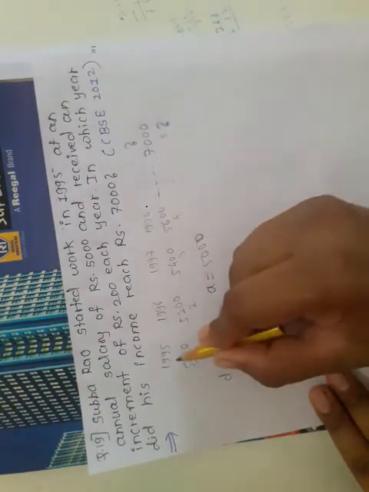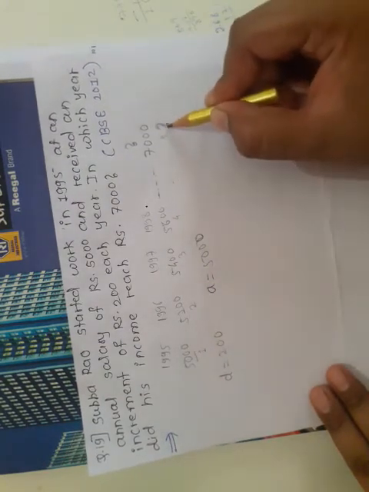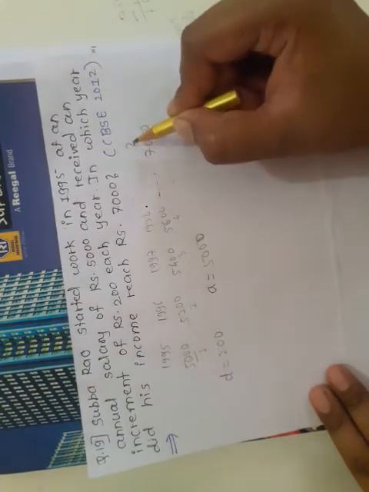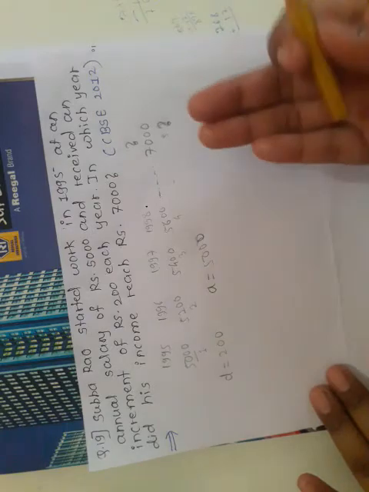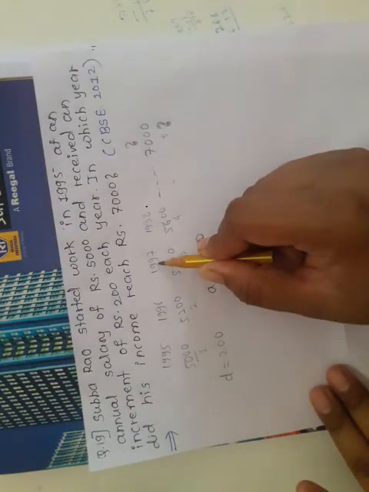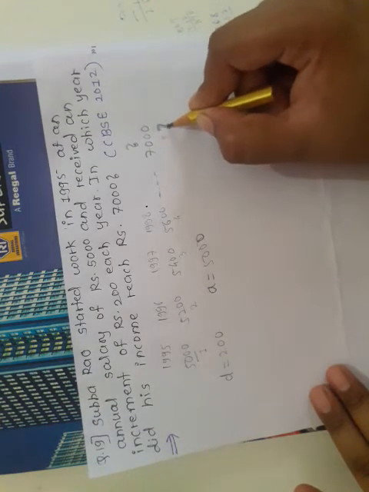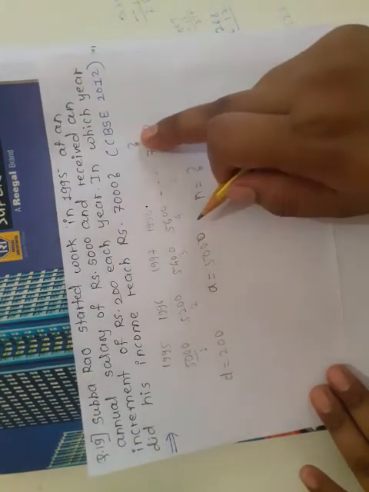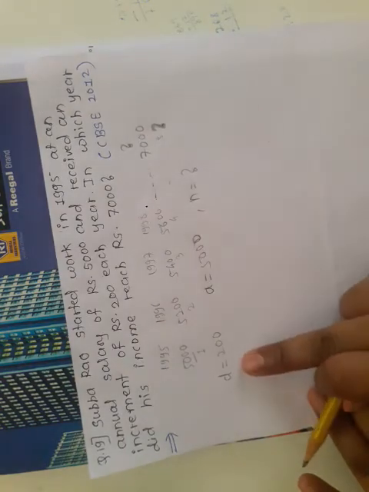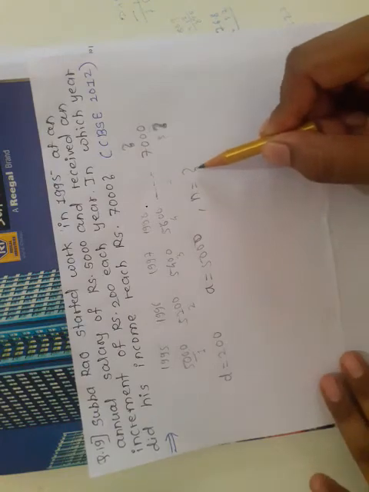Once we get the term, then we can easily find out the year by adding the number of this term to 1995. Because 1995 plus 1 means our next year 1996. If we have to find the year after, then 1995 plus 2 is 1997. Once we get the number of terms, n, then we can easily find out the year. So common difference D is with us, and A is equal to 5,000 is again with us.